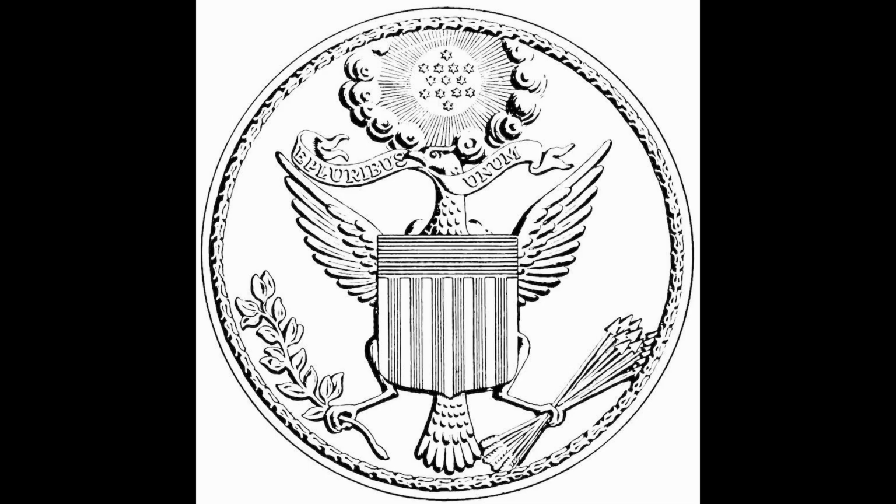Its 7 articles define the structure and powers of the legislative, executive, and judicial branches, the relationship between the states and the federal government, the process for amending the Constitution, and the requirements for its ratification.